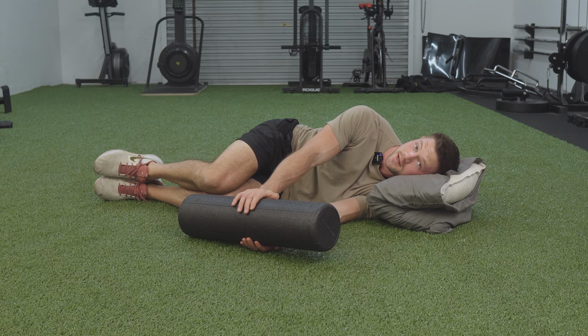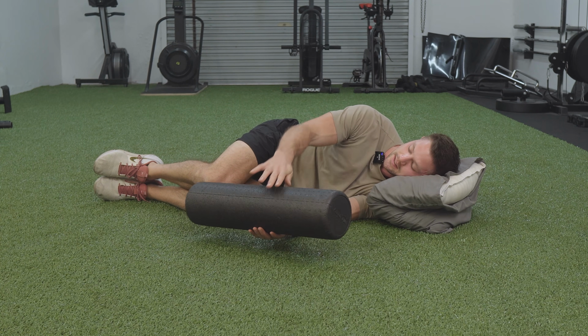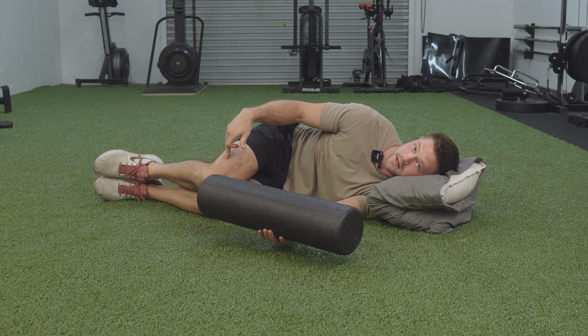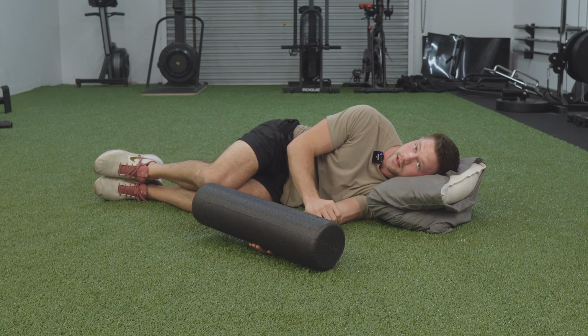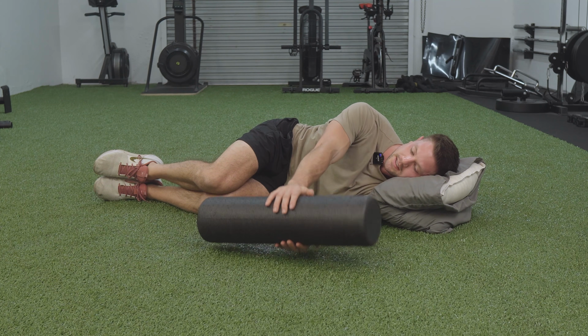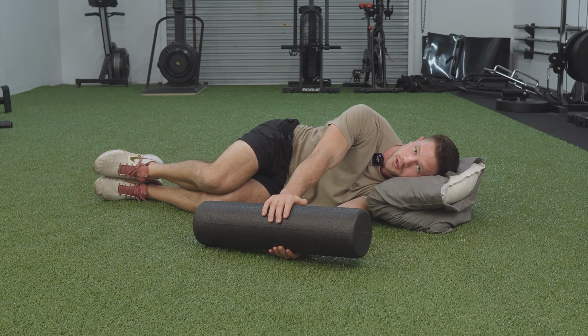This first one is very simple and it feels great. So get in this position where you have your hips and knees bent at around a 90-degree angle, head supported on a pillow so that way your head is nice and neutral. Now grab the foam roller and place it at shoulder height in between your palms.